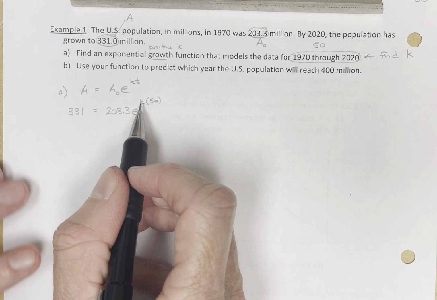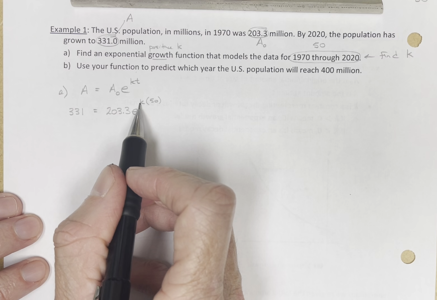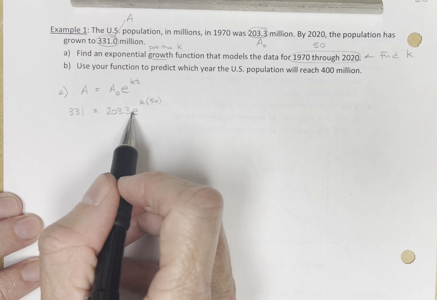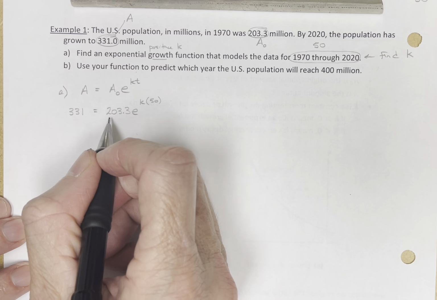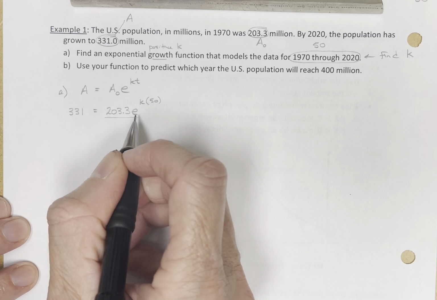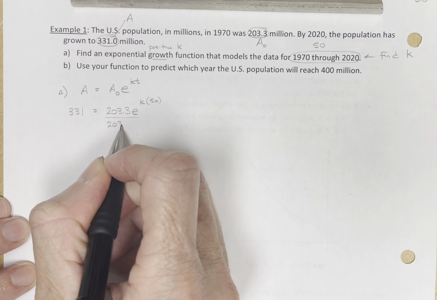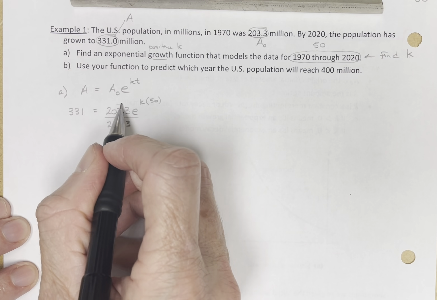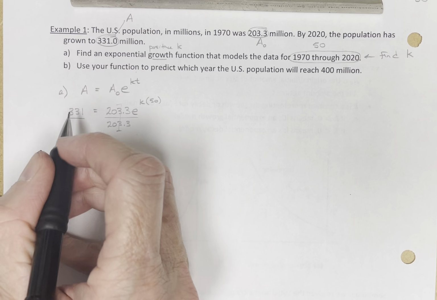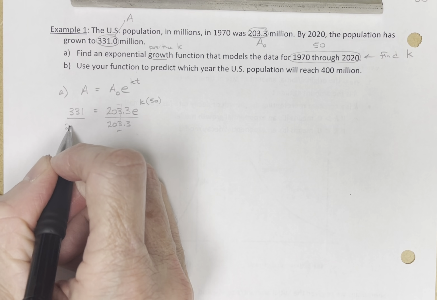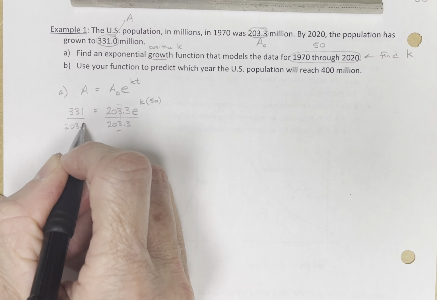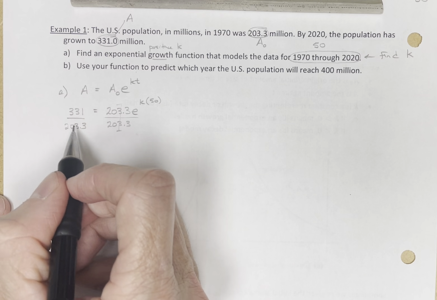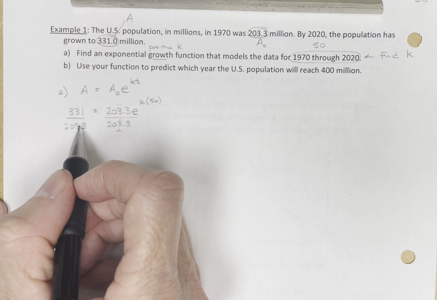We've got to use some logarithms here to get at the exponent. But first, let's divide both sides by 203.3. I'll divide this side by 203.3. That'll get rid of that. And I'll divide this side by 203.3. And I'm going to leave this right now. I'm not going to do any math with that.